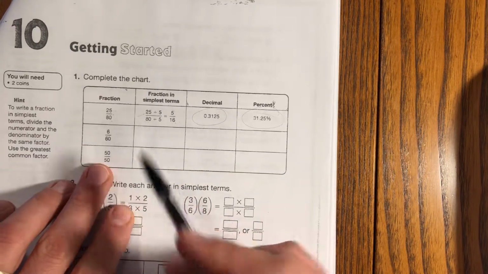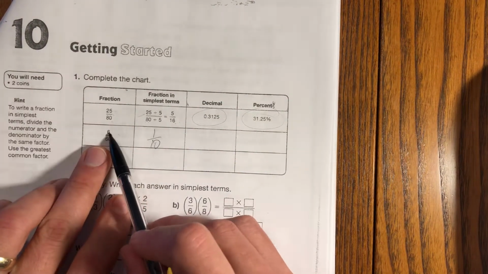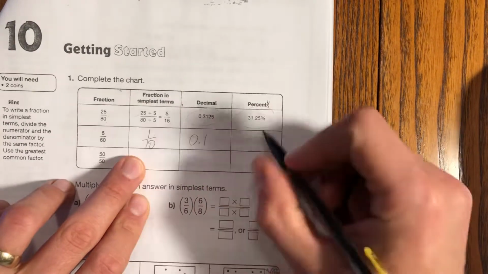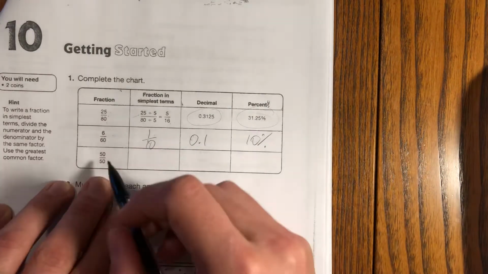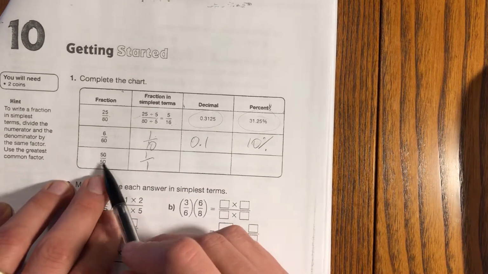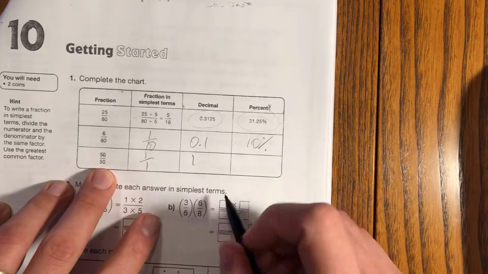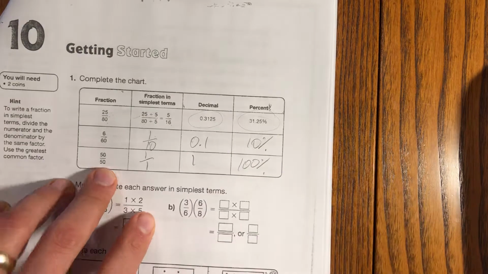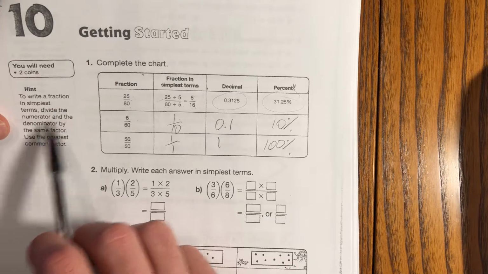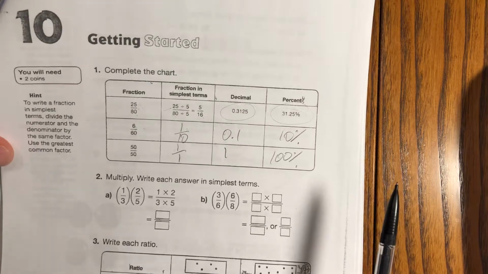So 6 over 60 is the same as 1 over 10, because 6 goes into 6 once, and 6 goes into 60 10 times. And that's about 0.1, which is 10%. And then 50 over 50 is the same as 1 over 1. 50 goes into 50 once, 50 goes into 50 once, 1 over 1, which is the same as 1, which is the same as 100%. Hint, to write a fraction in simplest terms, divide the numerator and the denominator by the same factor. Use the greatest common factor. So that's exactly what we just did.